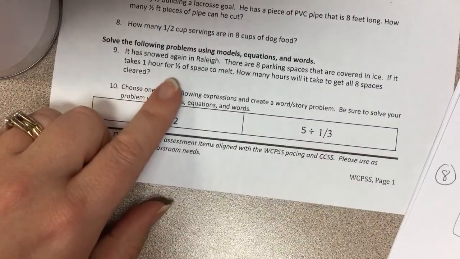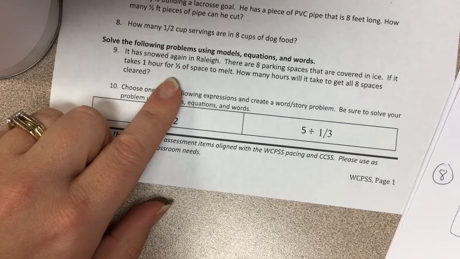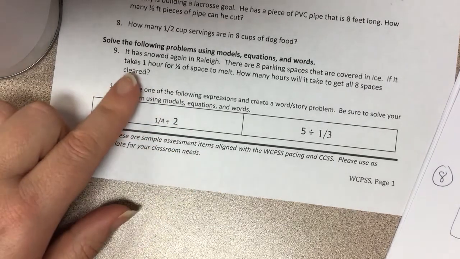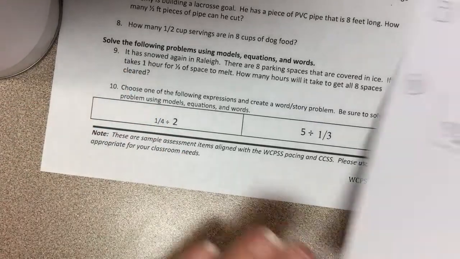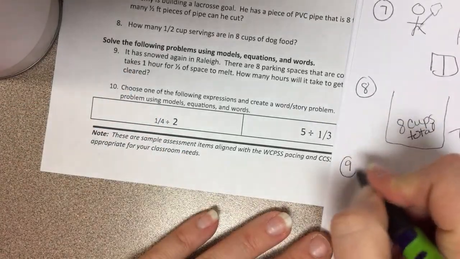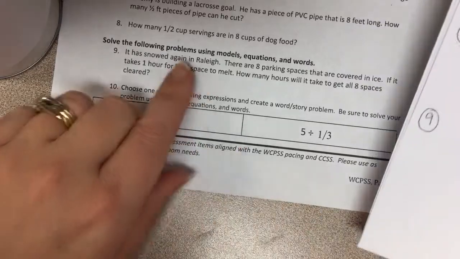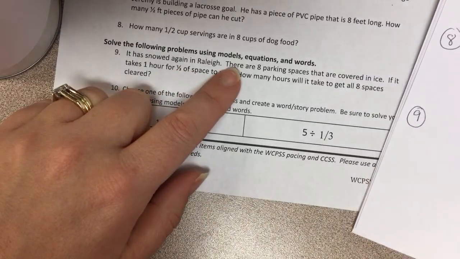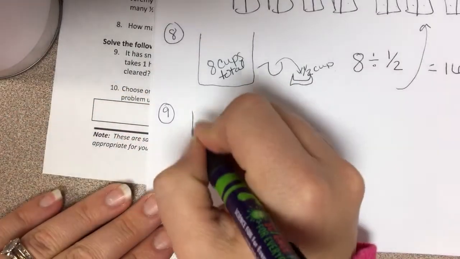All right, number 9. So use the following problems. Use models, equations, and words. All right. So the last few ones are the ones that will earn us a 4, the higher level thinking. So they get a little harder, and we have to do more than one step usually. It snowed again in Raleigh. There are 8 parking spaces that are covered in ice.